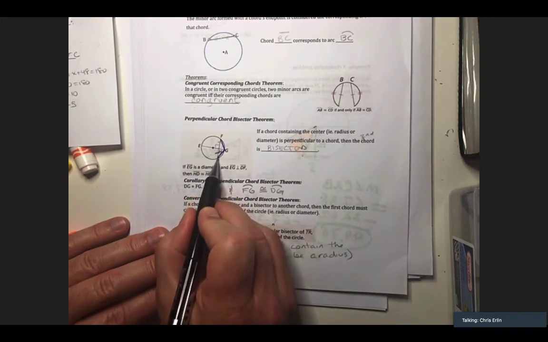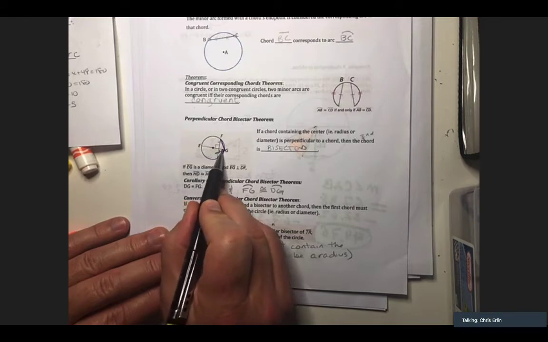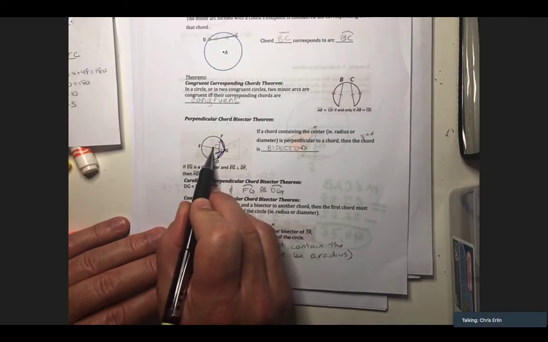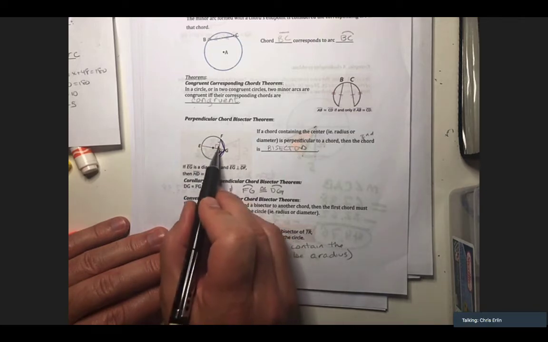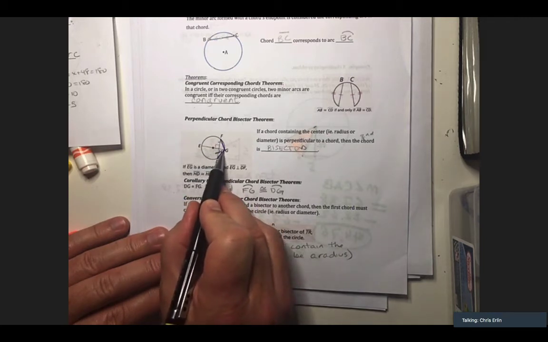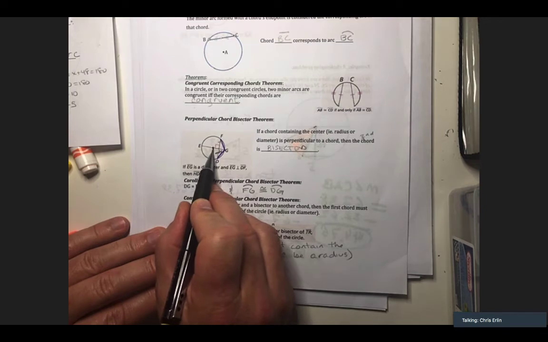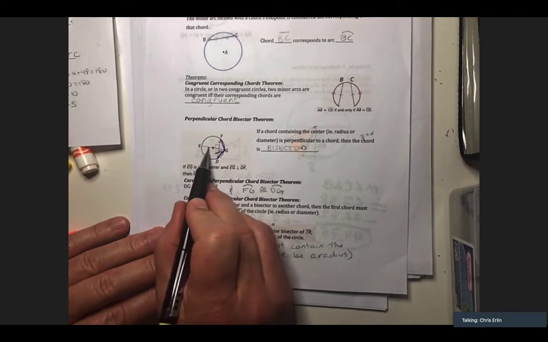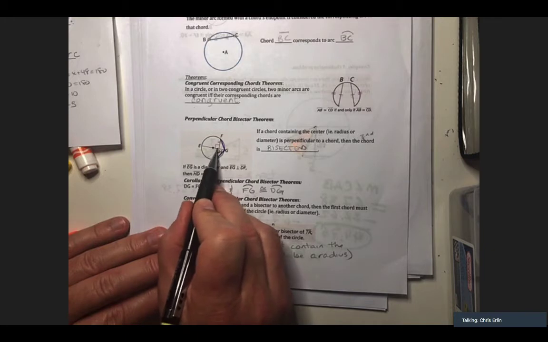So if I've got a chord and another chord that bisects it and is perpendicular, then that chord must contain the center or be a diameter. Version 2, if I have a chord that is bisected by something that contains the diameter, then it must be a right angle. Number 3, if I have a diameter that is perpendicular to any chord, then that chord is bisected.